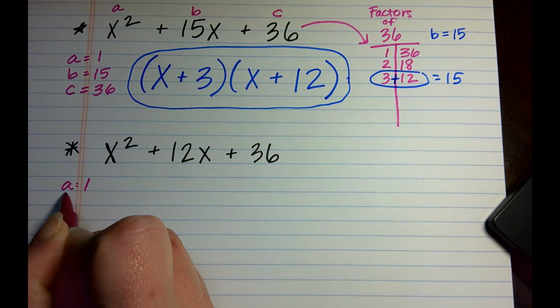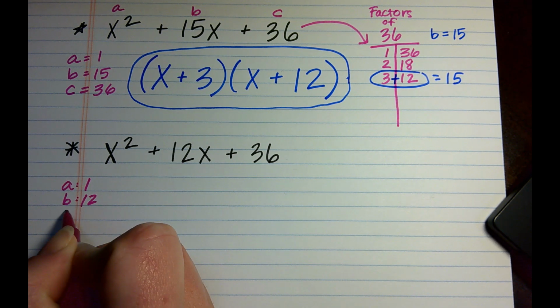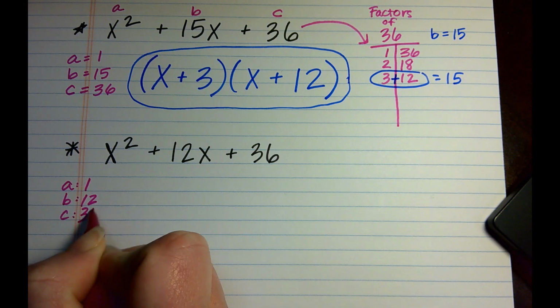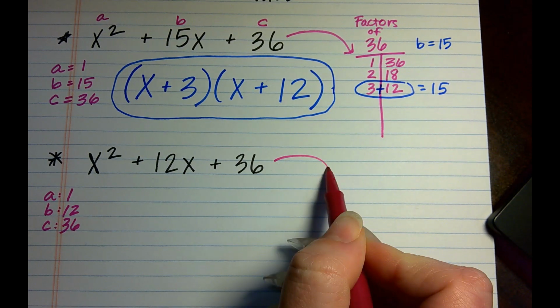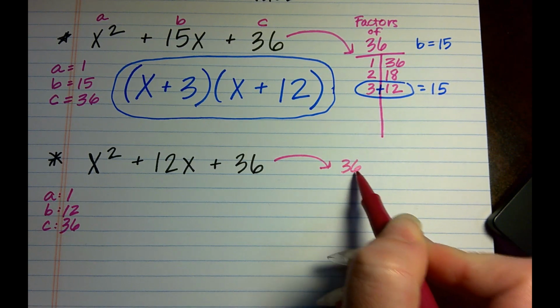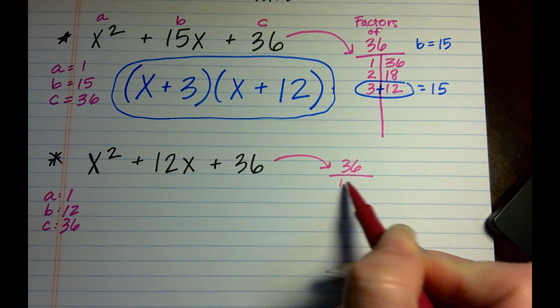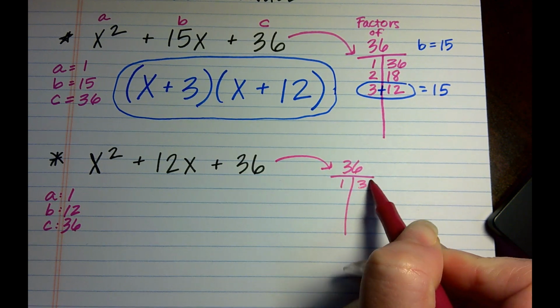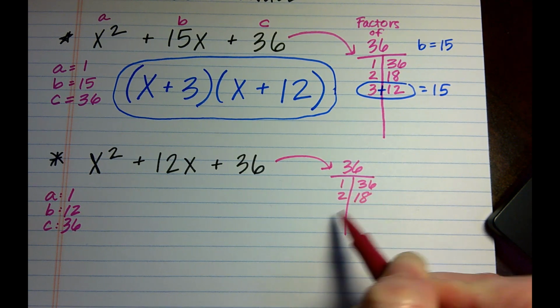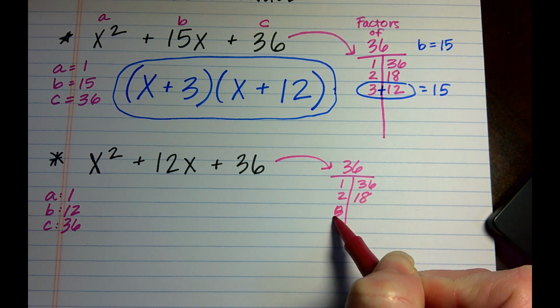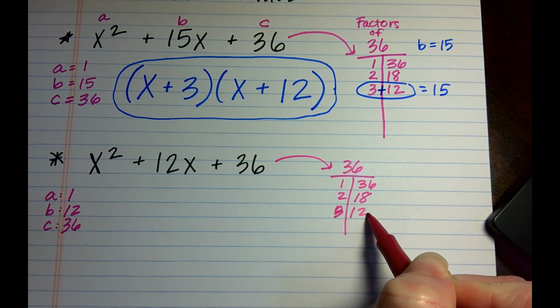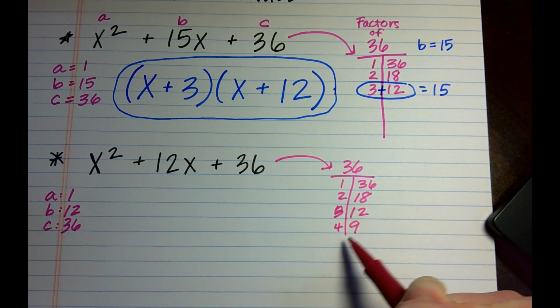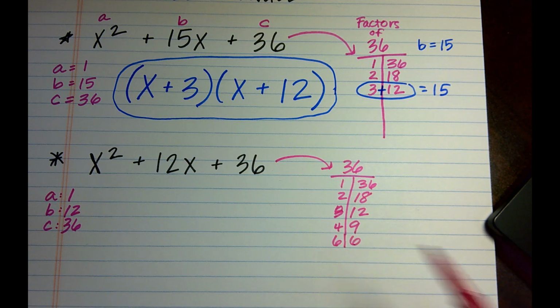Our B is 12. Our C is 36. What do I do next? Factors of 36, which are 1 and 36, 2 and 18, 3 and 12, 4 and 9, 6 and 6.